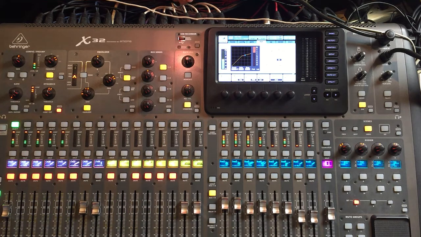Now, if you have somebody that's speaking or singing more quickly, say we get a bunch of rappers in here, you're going to want that release time to go faster because you're going to want to recover as those syllables are coming out. You're still wanting to even them out. If it's too slow, it will even it out generally, but not those short differences of level.